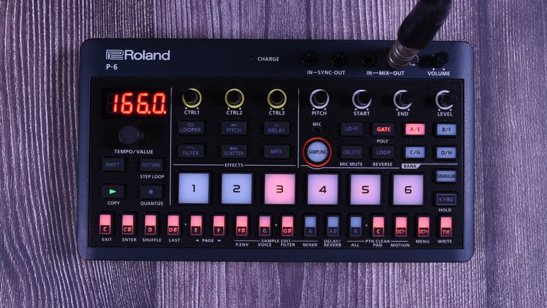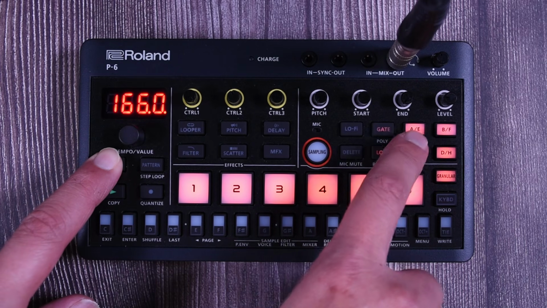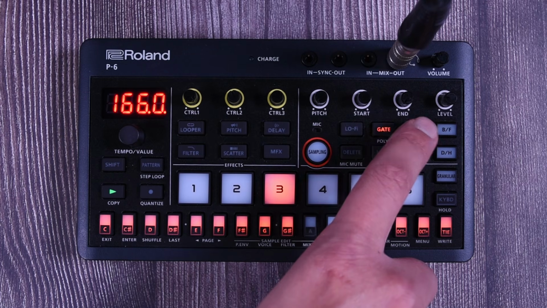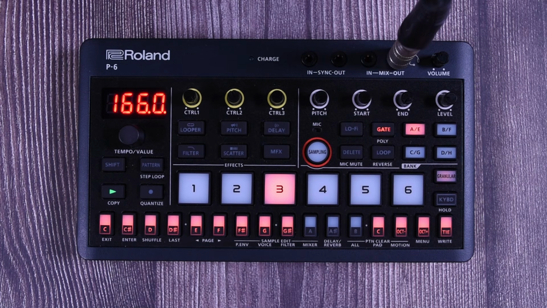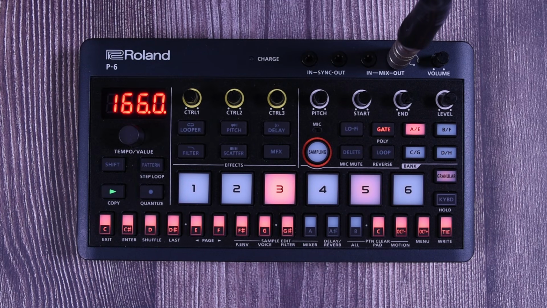Also, what you can do is shift. And while you're shifting, just go to one of the banks and just tap it. And this will mute all the different pads or sounds within that bank. And to unmute is the same deal. Hold shift and go and tap the bank.